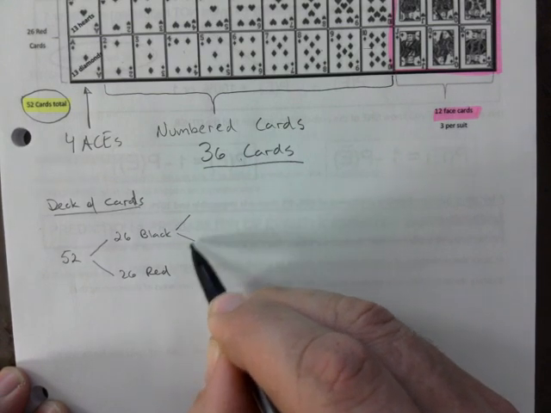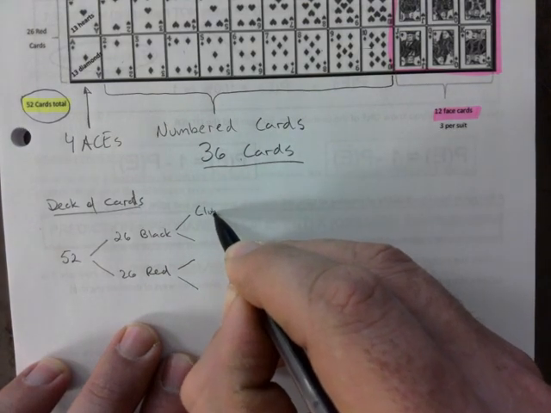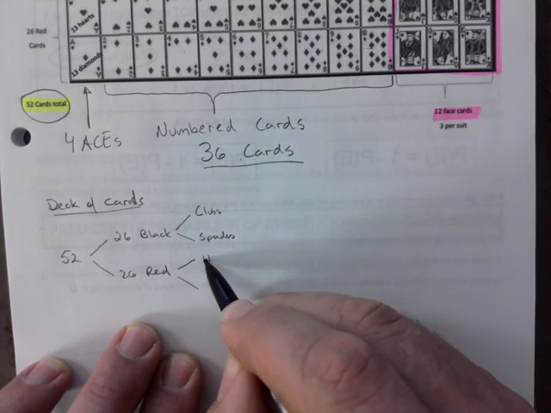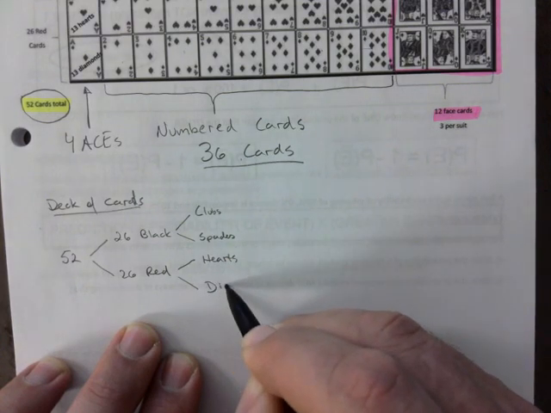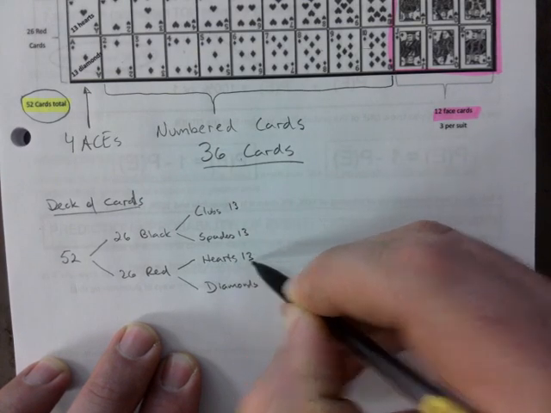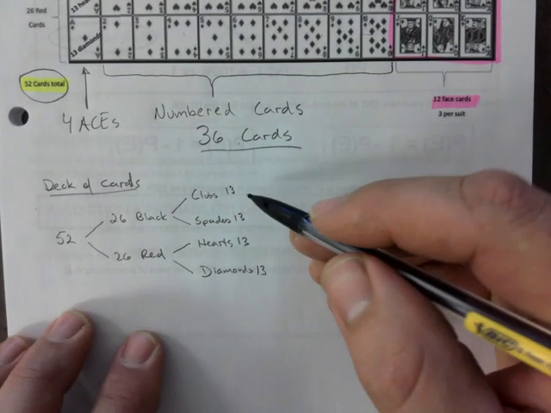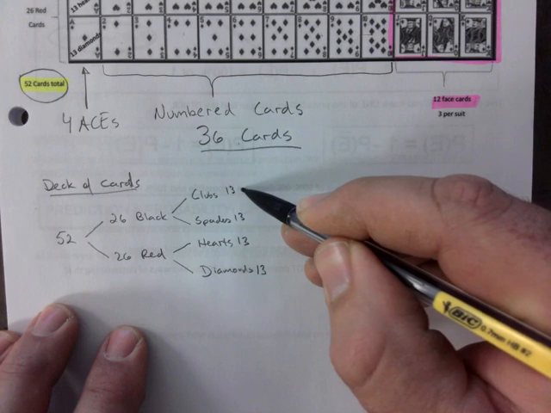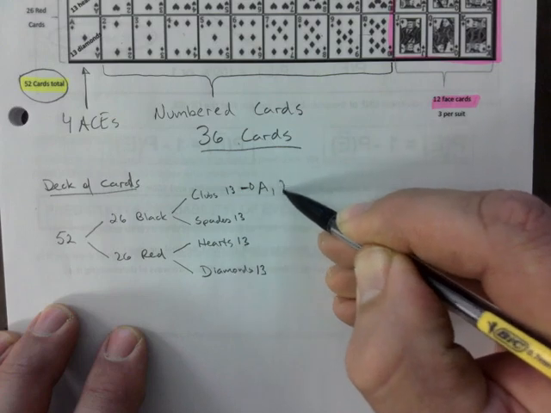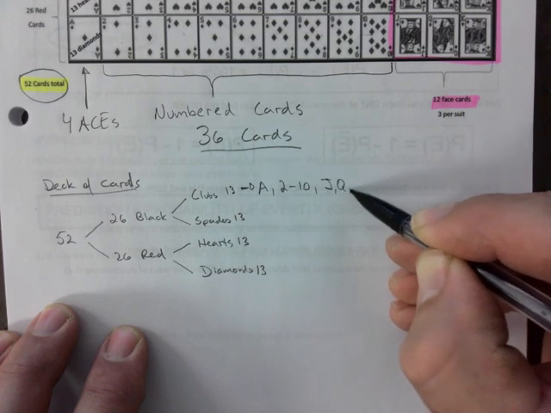And the black cards are split into two. So you've got clubs and spades. Then you have your hearts and diamonds. And each of them have 13. And this is only maybe for one that you need to do it. It would be comprised of ace, 2 to 10, jack, queen, king.